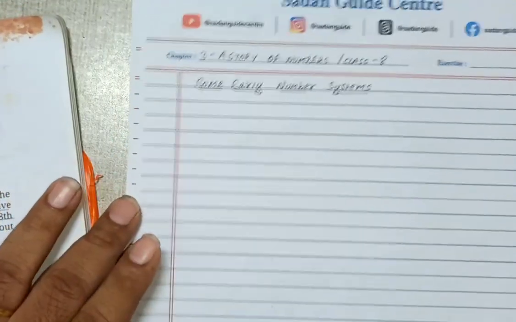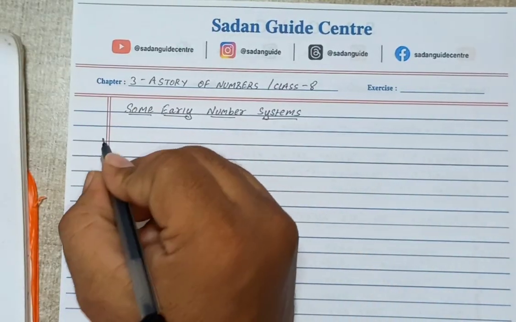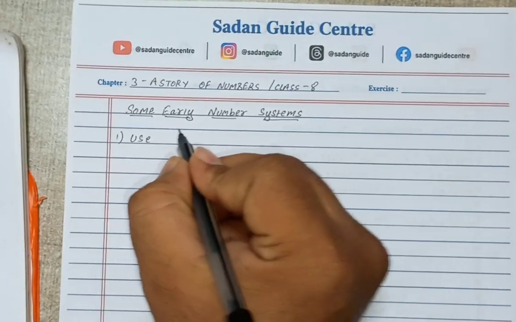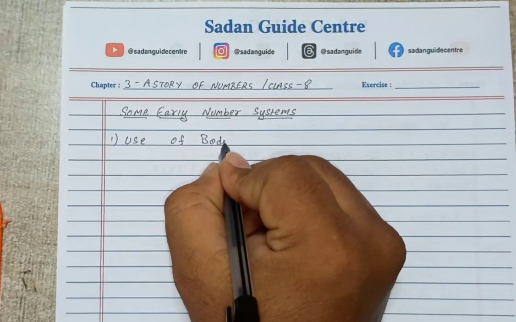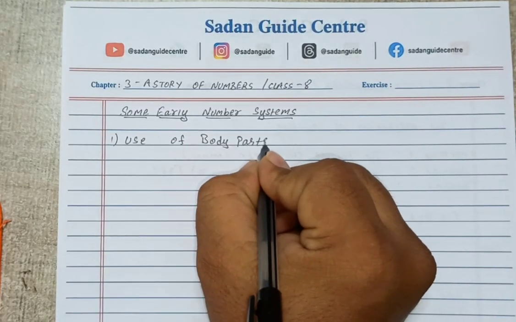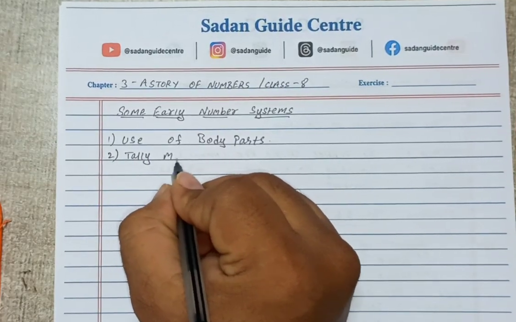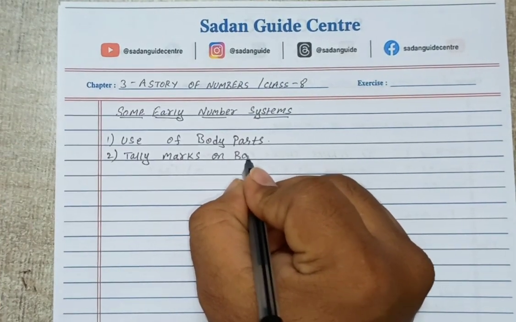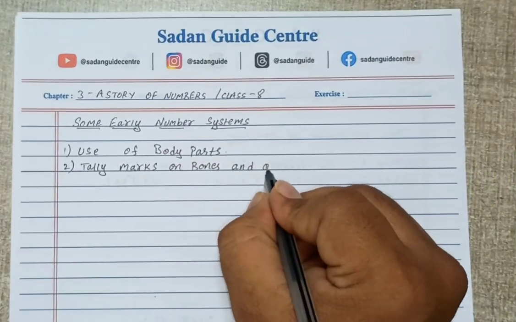Now coming here, let us have a glance at which early systems we have learned. First we learned the early system of use of body parts, and the second one we learned was tally marks on bones and other surfaces.